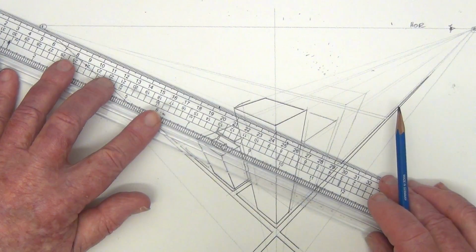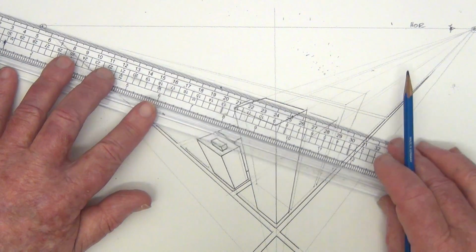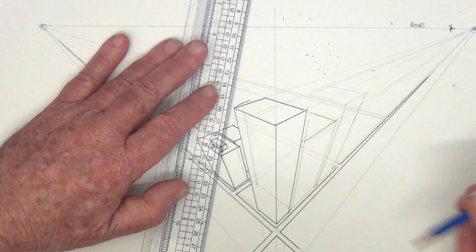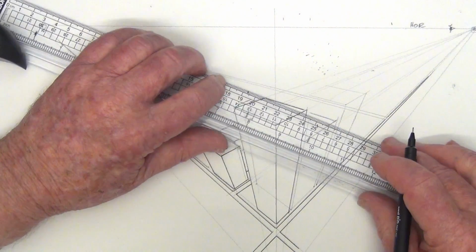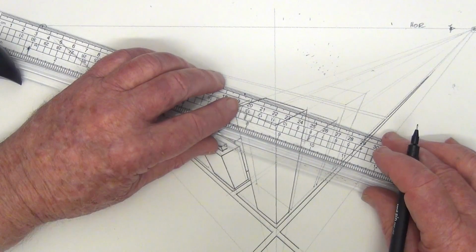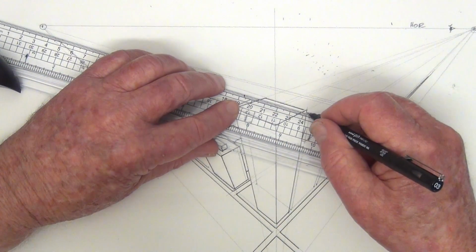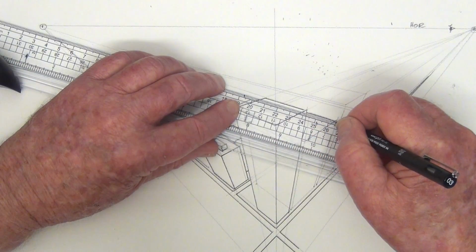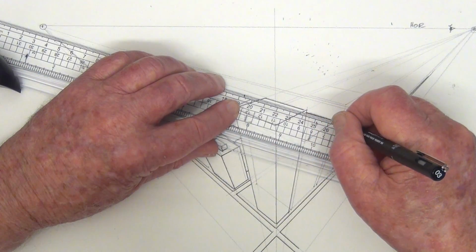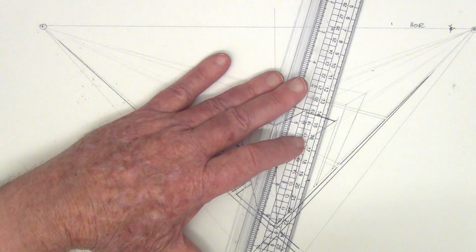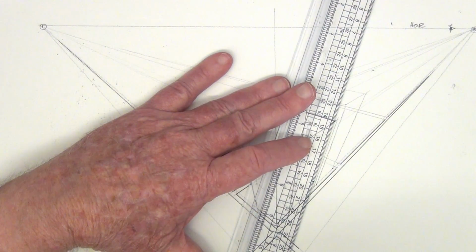And we need to know where that part is there. That one is across there, okay. And that one disappears, so let's do that. Change that line very slightly.